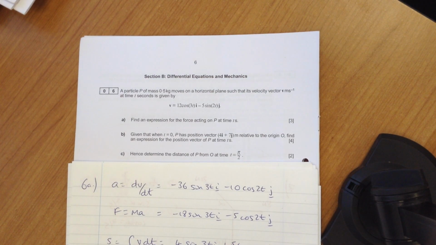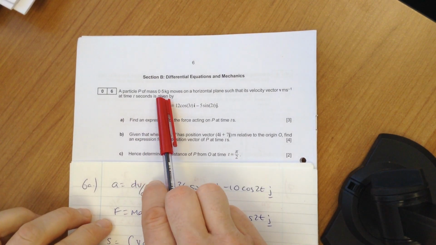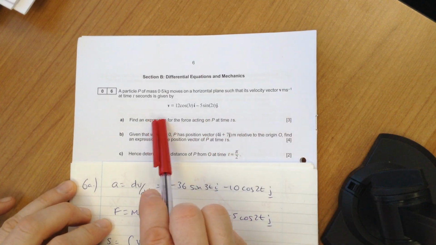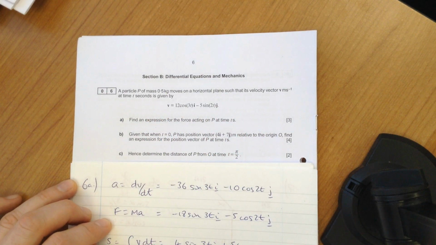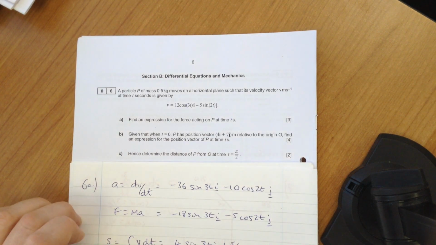Question 6. This is a bit of Newton's second law and integrating and differentiating some vectors to get acceleration and displacement. It's worth 9 marks. It's not too difficult, so we should be looking to nail this question. They give us the mass and the velocity vector in terms of i and j components, and they want an expression for force, right?